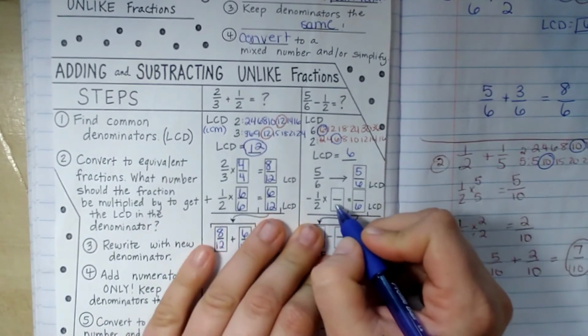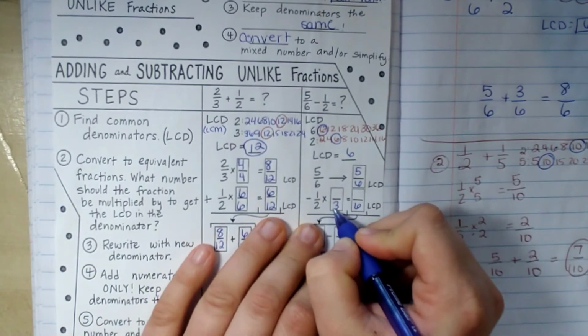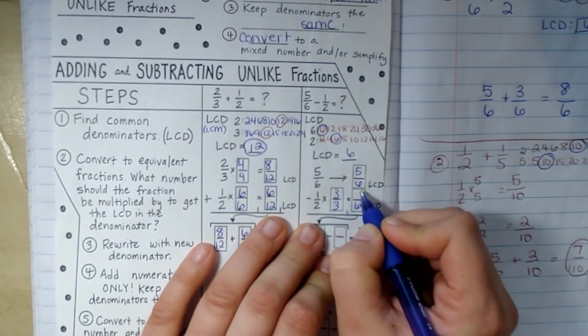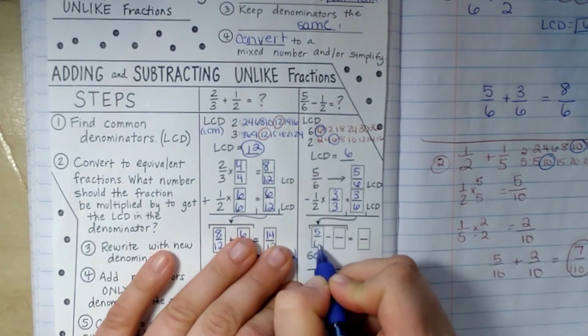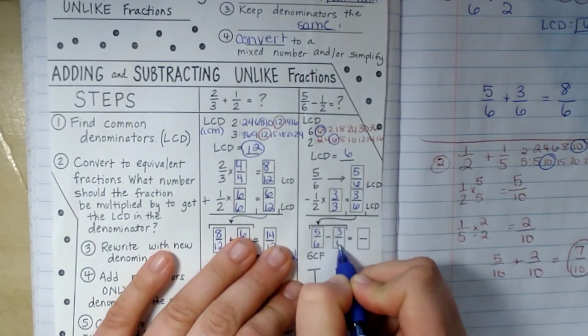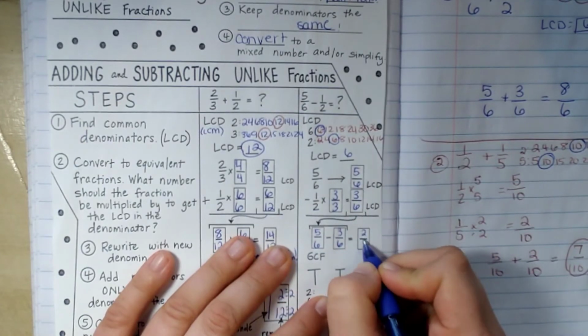Now 5/6 is already there, we would just be multiplying it by 1, so it would stay the same. What times 2 is 6? That would be 3. Okay, I do the same to the top: 3/6. So now my problem is 5/6 minus 3/6, which is 2/6.